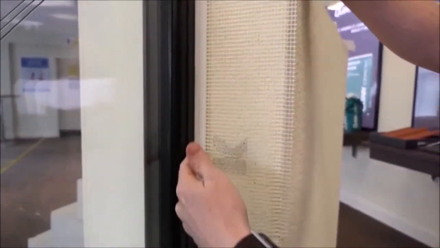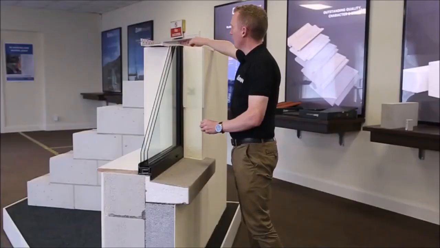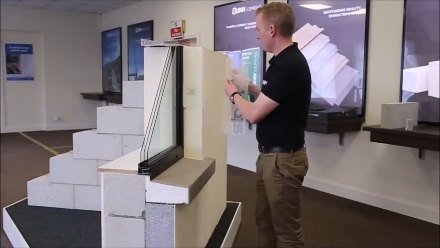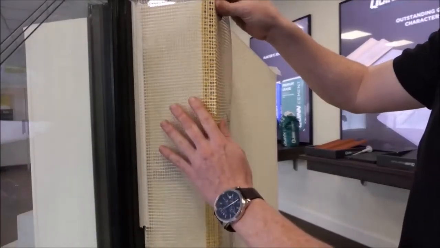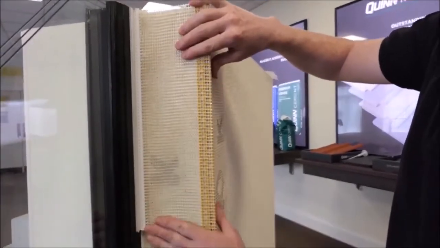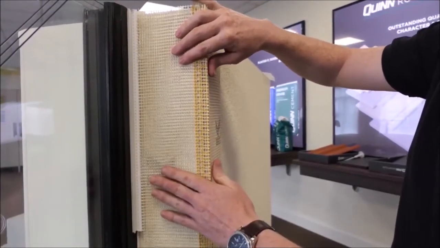Once that's installed in place, you come along then and put on your corner bead. So again, your corner bead simply sits on there, overlaps the seal bead, and that's your corner bead in place.